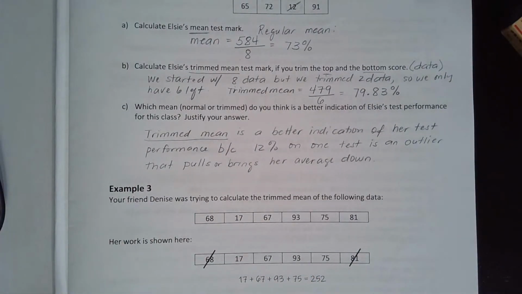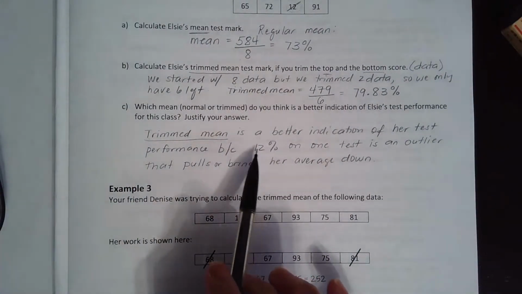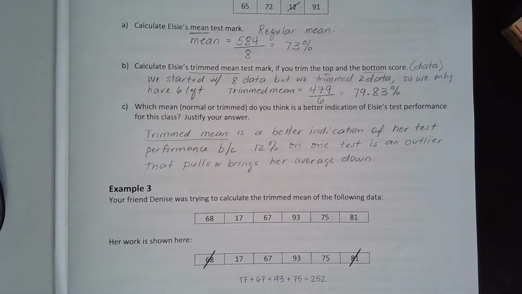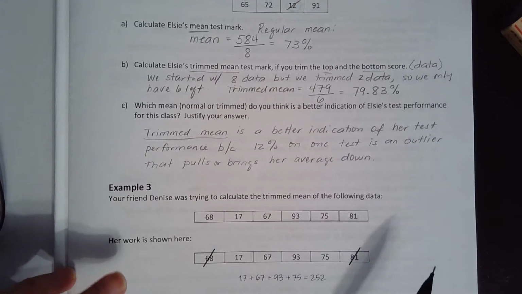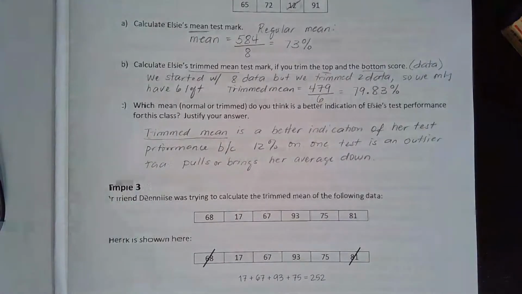So trimmed mean is better. There's the 12% that is called an outlier. Okay, so if we trim that, then it looks like she's just had one bad test. That's not really how her performance is. Okay, so thank you. Are there any questions about that?